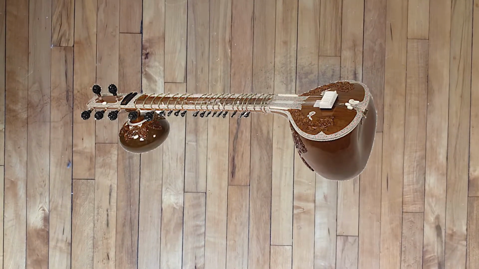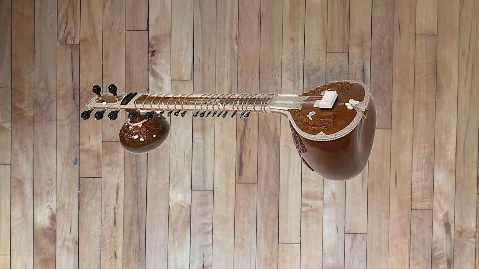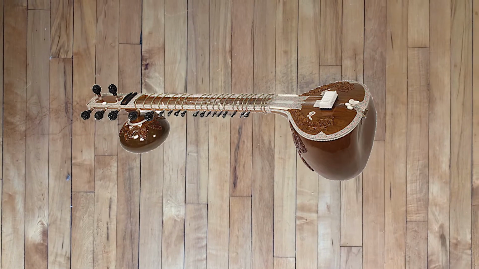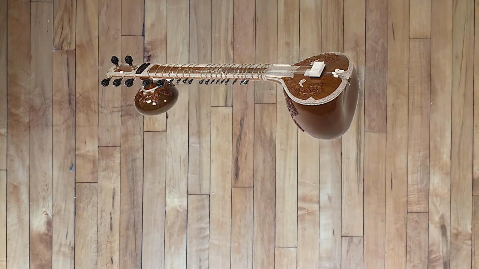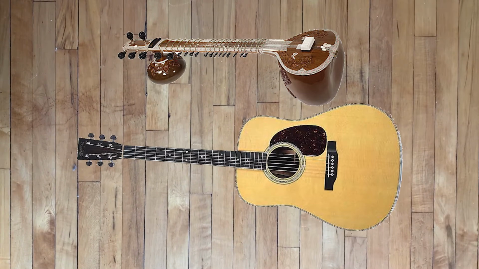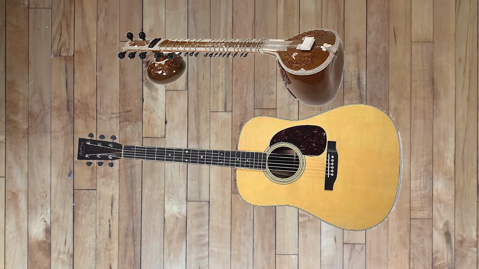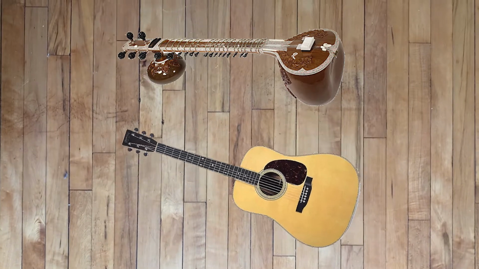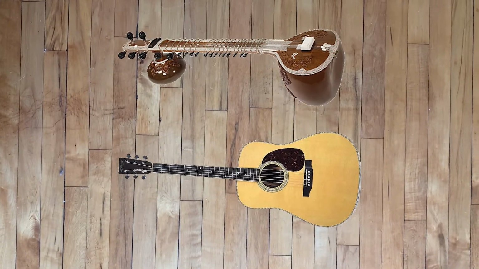Do you know what this is? This is an instrument with strings. It's called a sitar. What about this one? What is that? That is another stringed instrument. It is a guitar. Guitar and sitar rhyme.